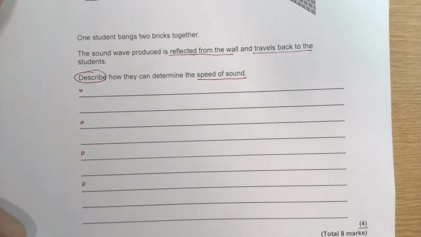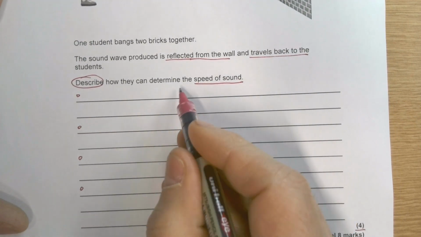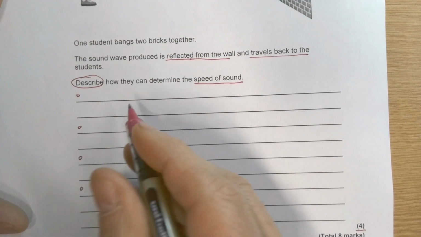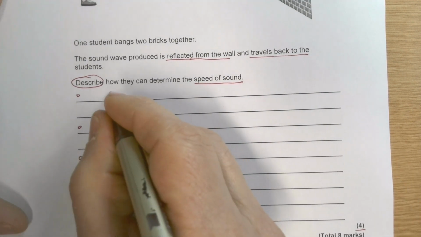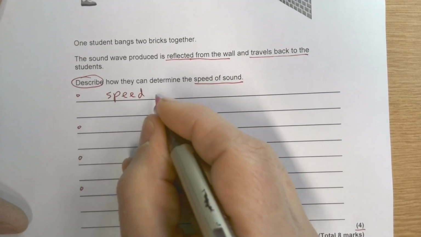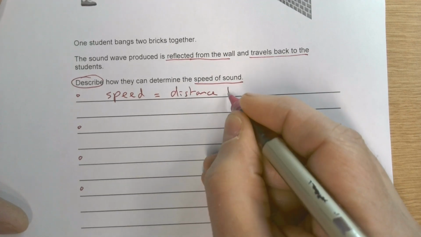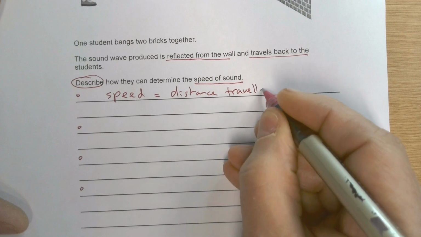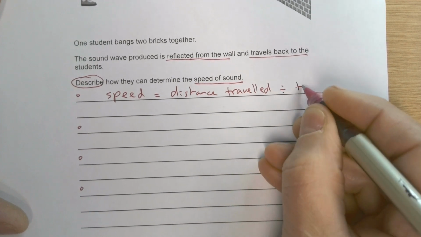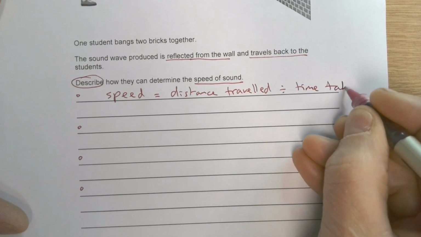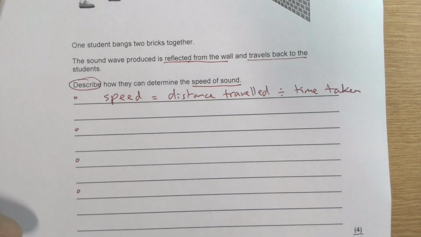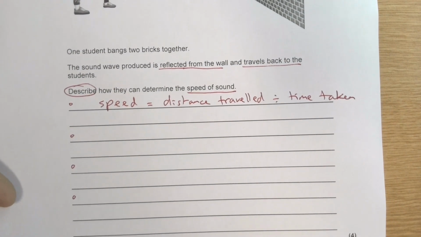The first thing is we're going to describe how to calculate speed. It doesn't matter that it's the speed of sound, it's speed. So we know that speed equals distance travelled divided by time taken. We have to work out how to find these two things.